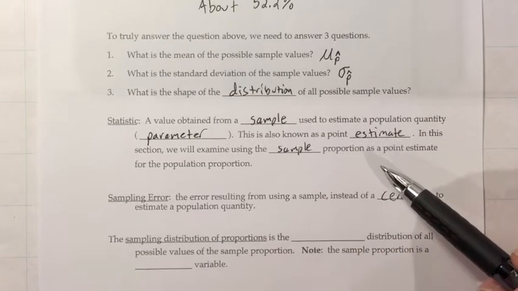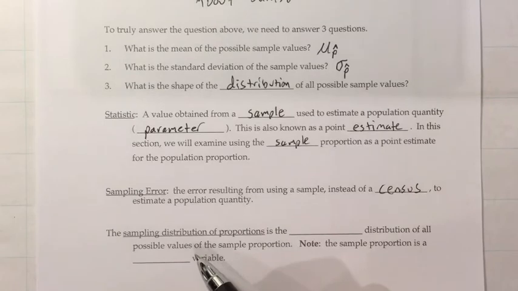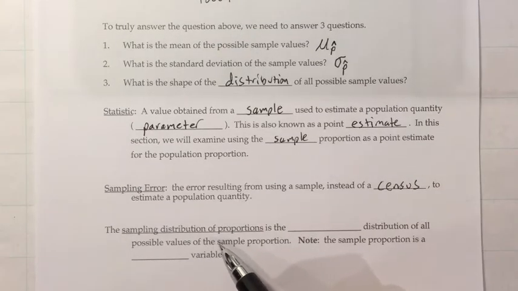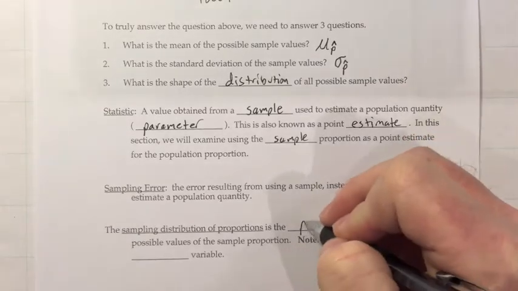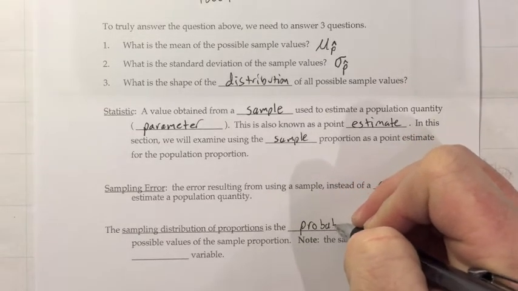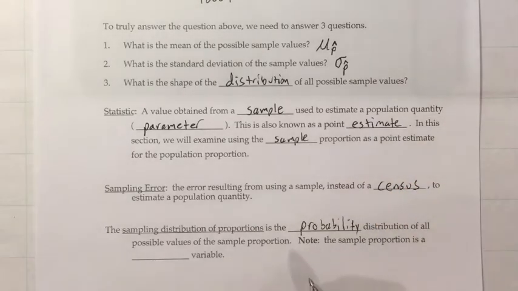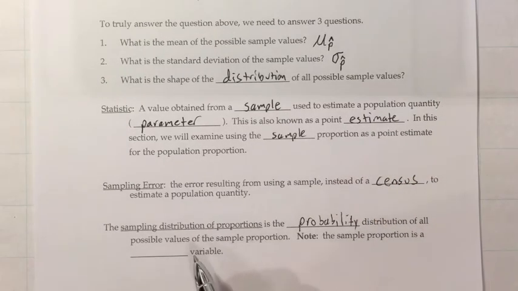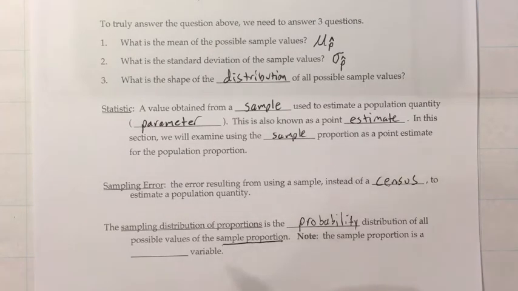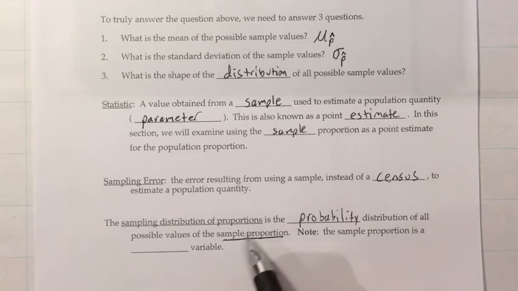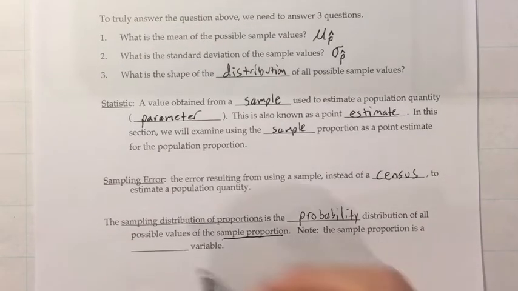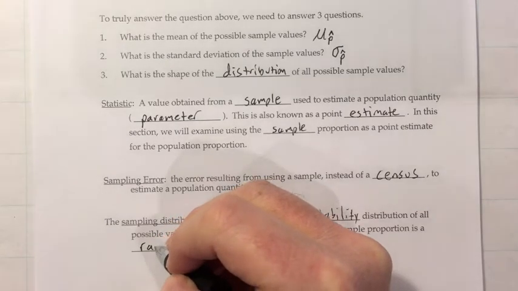And we can kind of combine all of that we're after into one by saying we're looking for the sampling distribution of proportions. And that is the probability distribution for all the different values of the sample proportion. And when we start talking about the distribution of a variable, in this case the sample proportion, we're making the claim there that that variable, or that value is a variable. So the sample proportion really is a random variable.